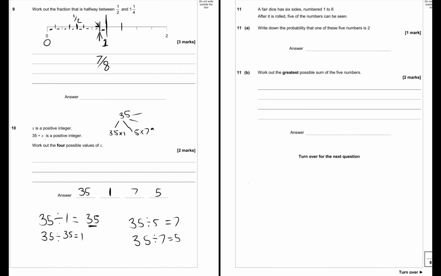Okay, question 11. A fair dice has 6 sides, numbered 1 to 6. After it is rolled, 5 of the numbers can be seen. Write down the probability that one of these 5 numbers is 2.